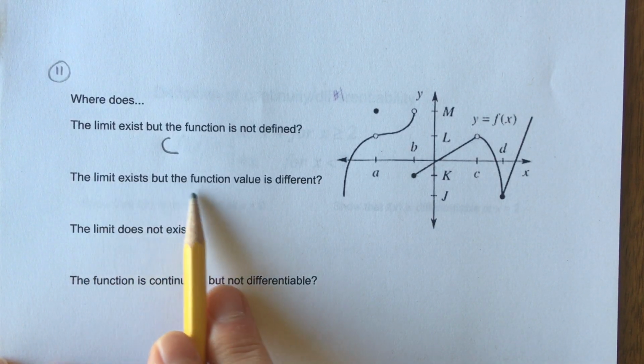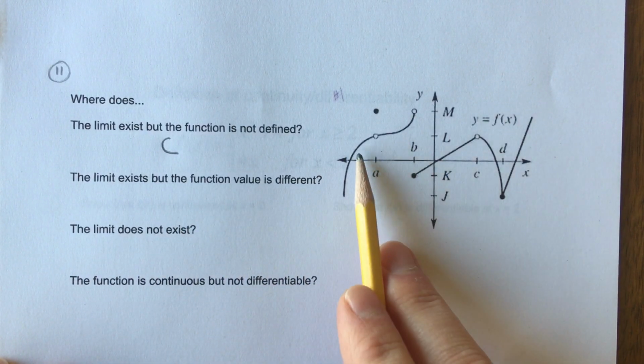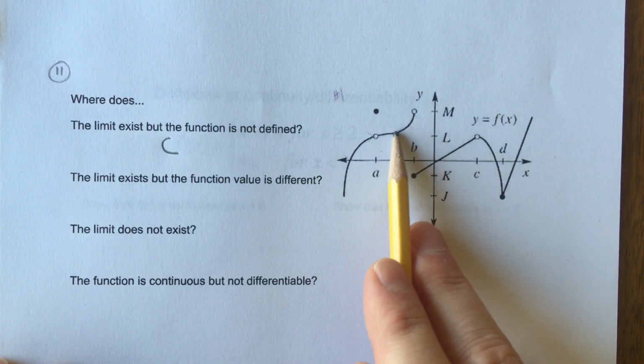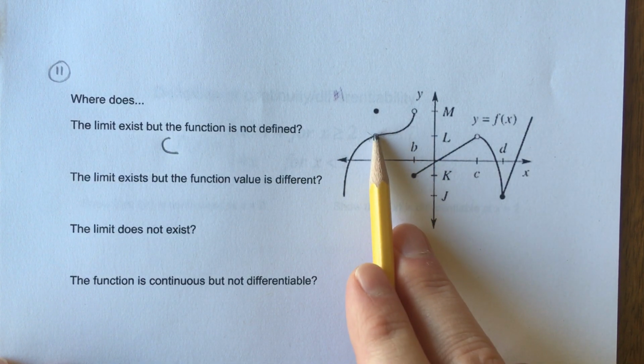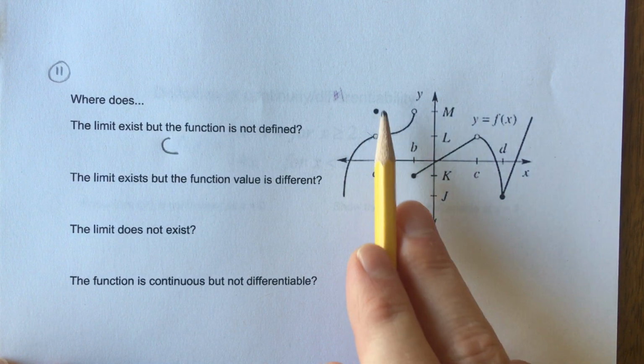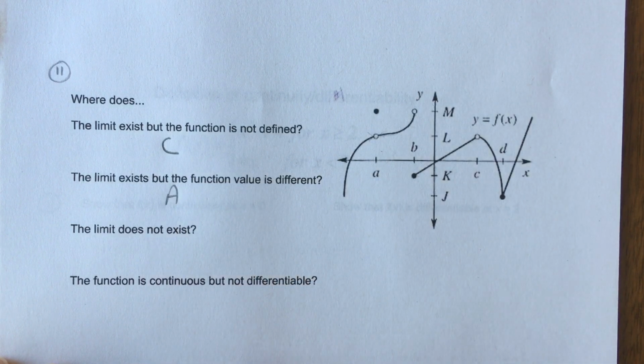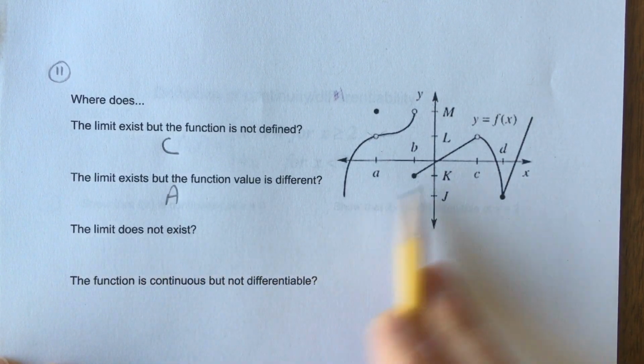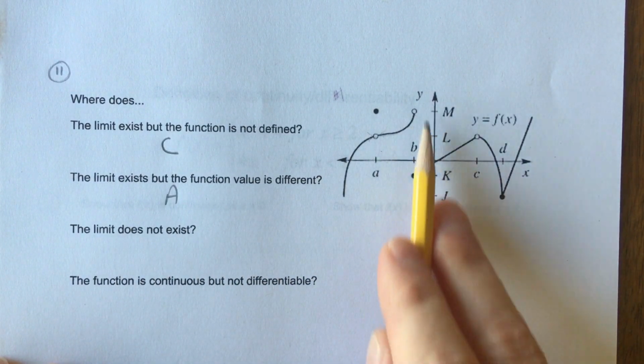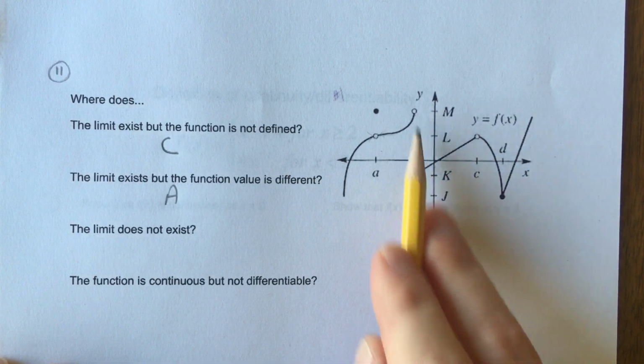The limit exists, but the function value is different. So again, that was what we saw right away. A has a limit. There's a spot where it definitely looks like the function should equal this. That would be the limit, but the function value is actually up here. So A is our answer on that one. The limit does not exist, and again, that would be B. We have that break in the graph. So from the left and the right, there's a disagreement.